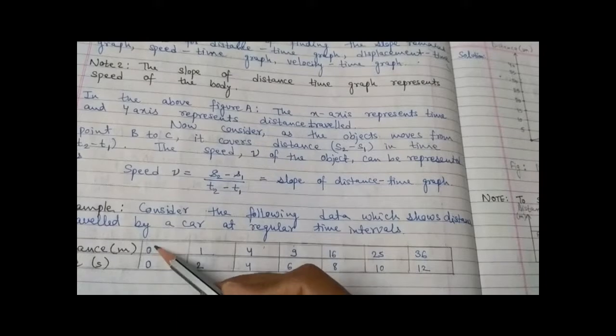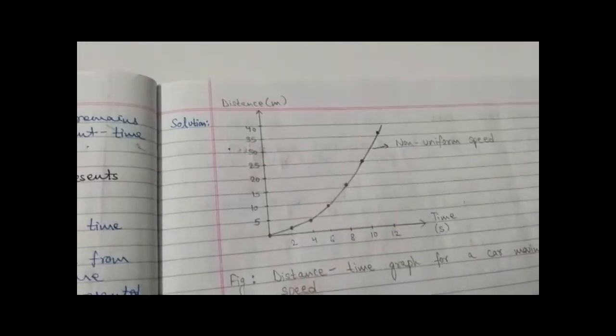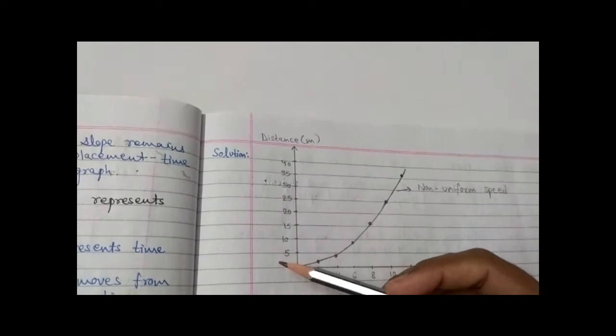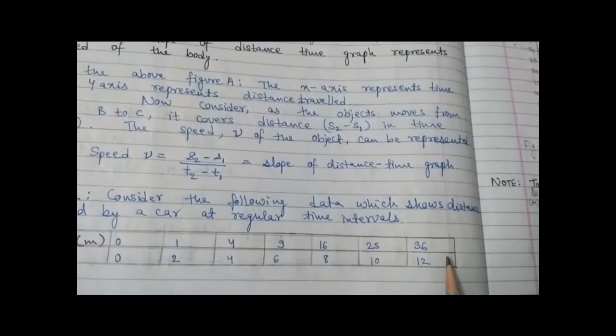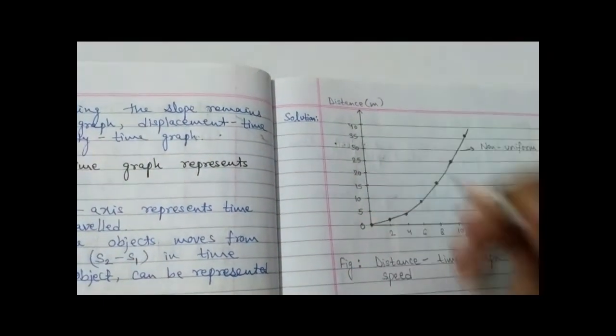First of all, 0, 0 and then 1 and 2. Now see, time interval I have divided into 2, 4, 6, 8 like this, and distance like this. Why? Because it is of the range of 0 to around 36, so I have plotted it from 0 to 40.